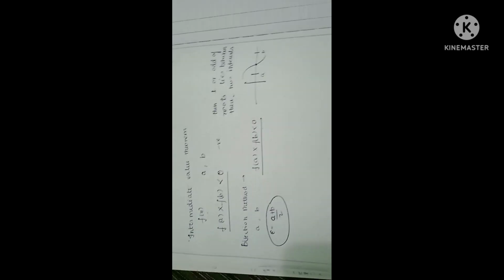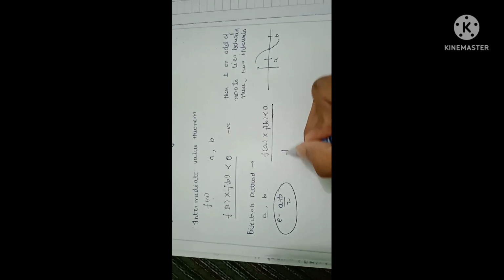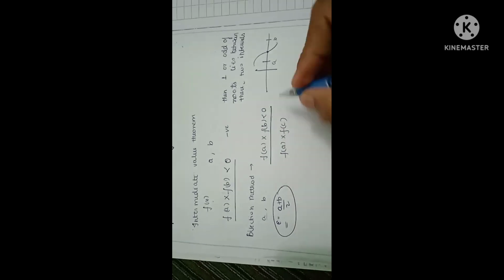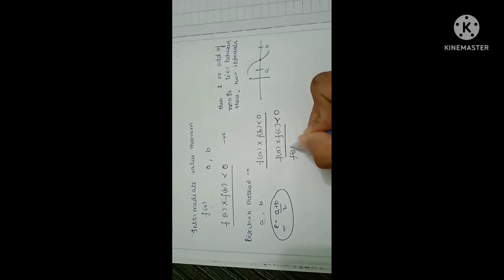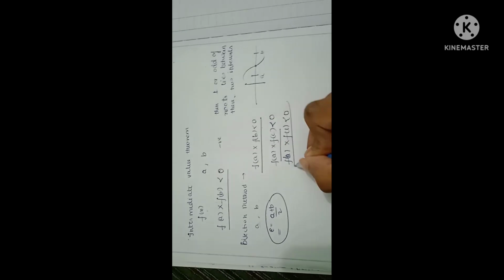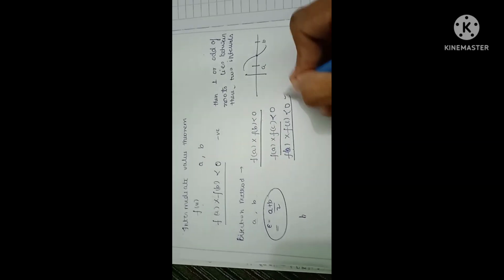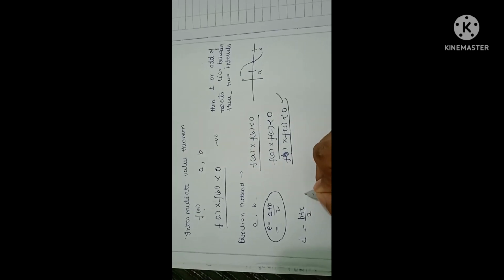This is simply finding the midpoint of the two points. So now we would have f(a) times f(c). This would be a new point. If this is less than 0, then this is the new interval, and similarly for the other side. If we have this condition, then (b plus c) by 2 is equal to d. This will be a new point.